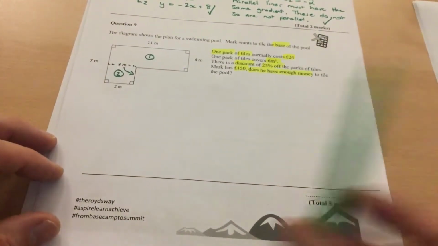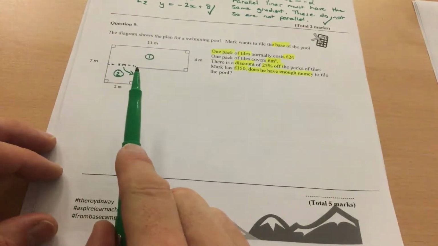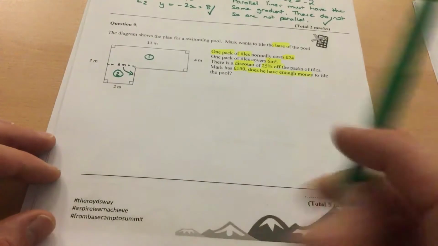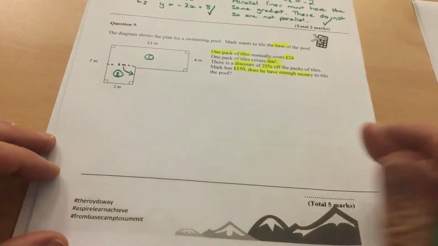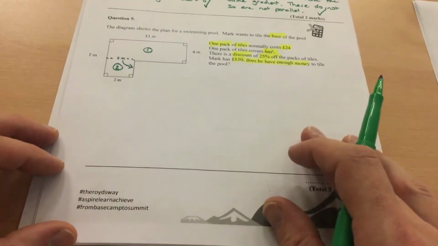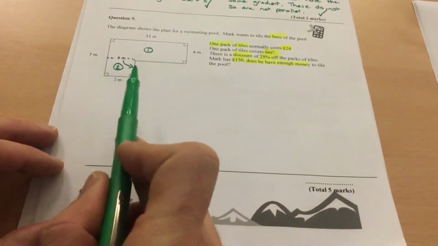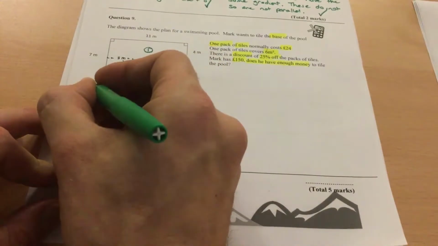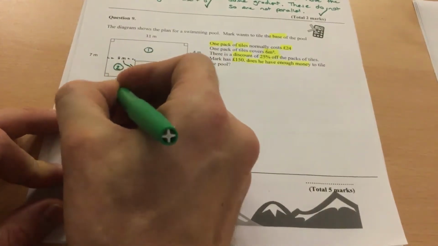Some of you might want to split it vertically up there, and some of you might want to make one big rectangle and take this section away. All 3 are valid methods. I've drawn a horizontal line to make 2 rectangles, and I've labelled them 1 and 2 so my working out is really clear.